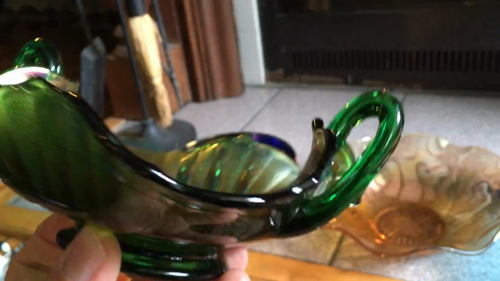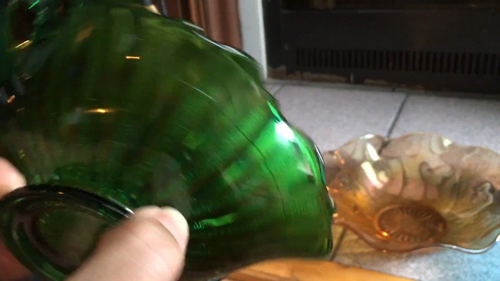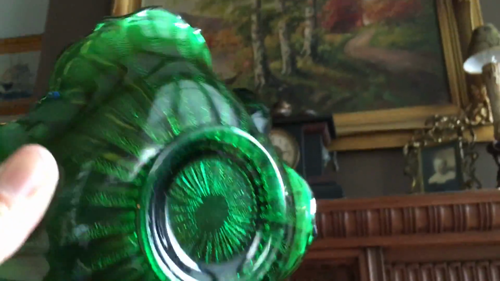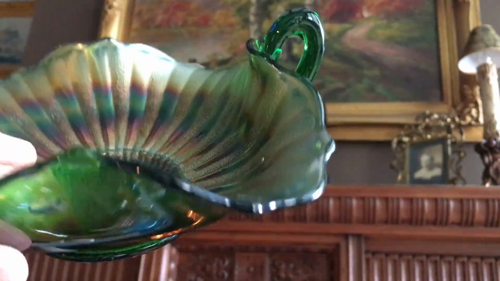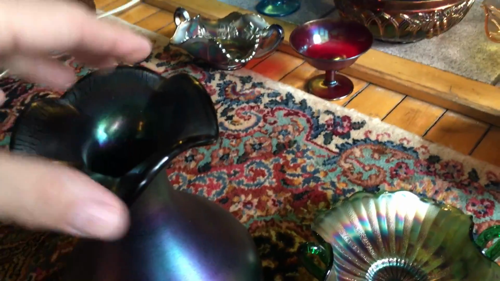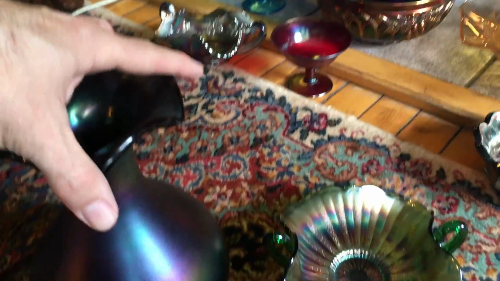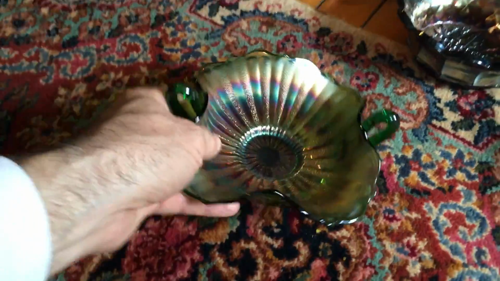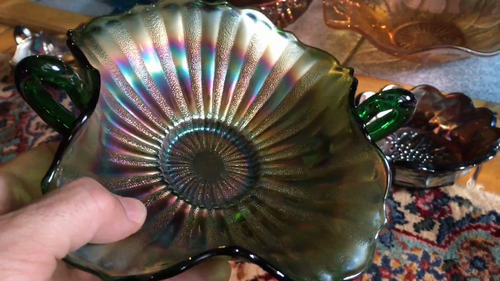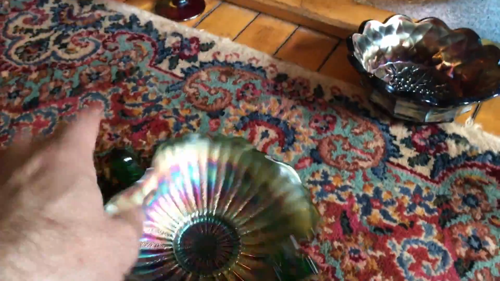Here's a Fenton bonbon. The base color is green. You always look underneath to see what the base color is. When you hold this up to the light, we see it's a beautiful green, and it has the iridescence on it. Now, this glass is also sprayed, but it's not reheated. The stretch glass is reheated, and then it's allowed to cool, giving you the stretch marks. The Carnival glass is not reheated. So we can see here that this is, as I said, a Fenton bonbon in emerald with a beautiful iridescence to it.